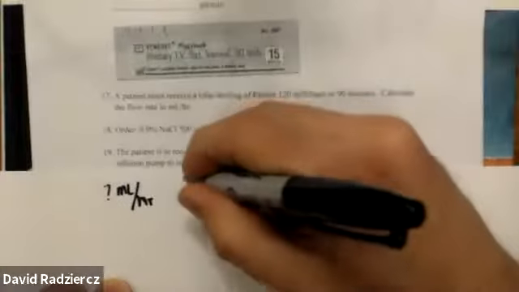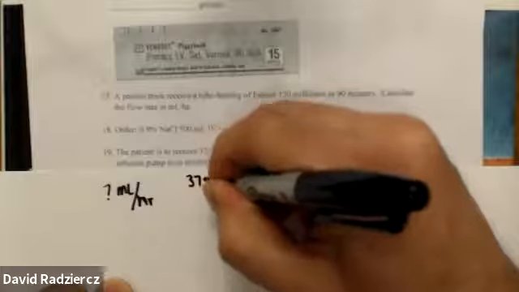Okay. So it says the patient is to receive 375 milliliters of Ringer's lactate over 3 hours. What would you set the rate on the infusion pump to in milliliters per hour? Okay. So I'm looking to calculate milliliters per hour. And then what do I have? I have 375 milliliters of Ringer's lactate, and then I have 3 hours.